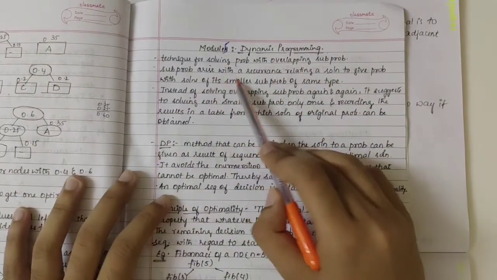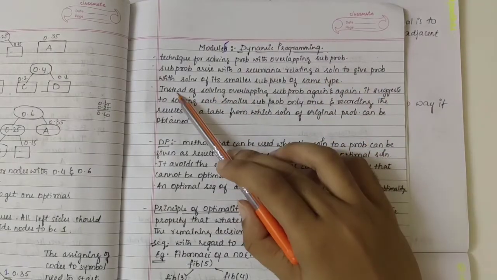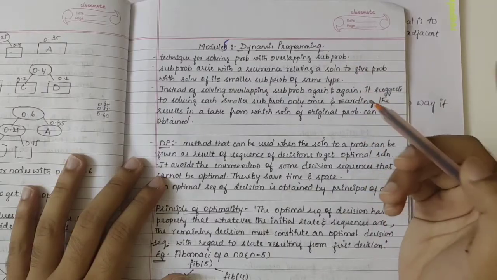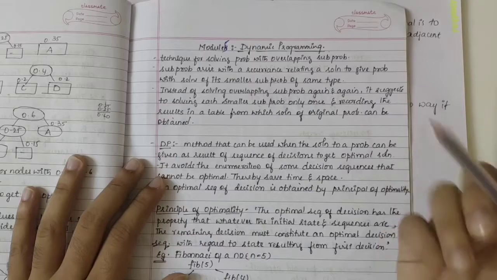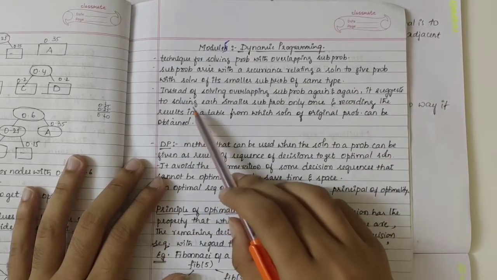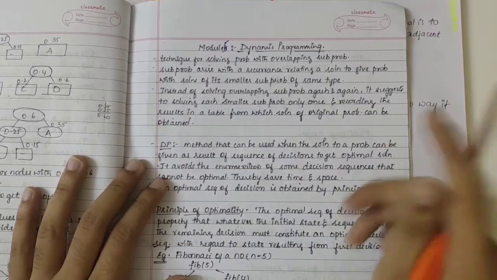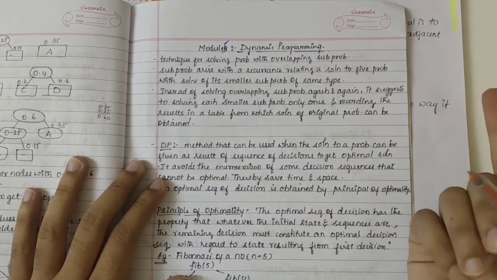Subproblems arise with a recurrence relating a solution to a given problem with solutions of its smaller subproblems of the same type. So instead of solving overlapping subproblems again and again, it suggests solving each subproblem only once and recording its results in a table from which the solution of the original problem can be obtained.